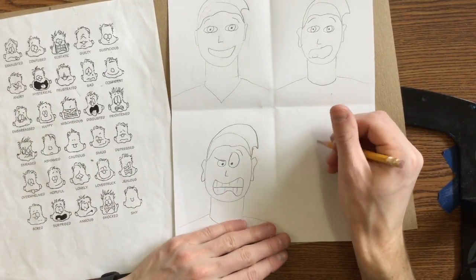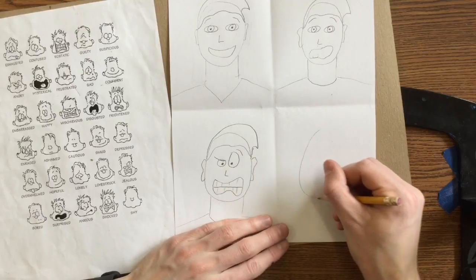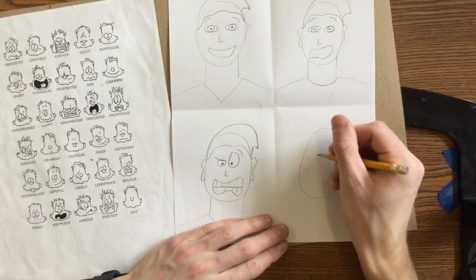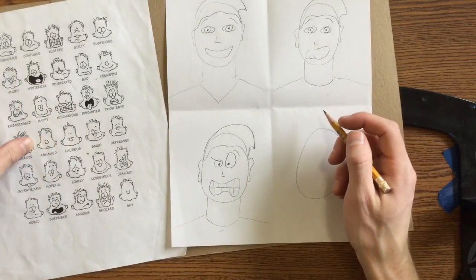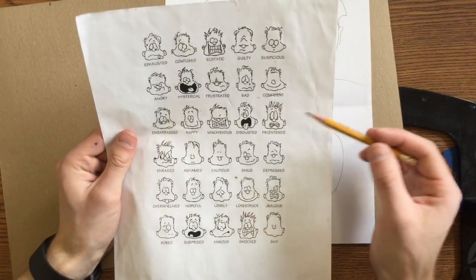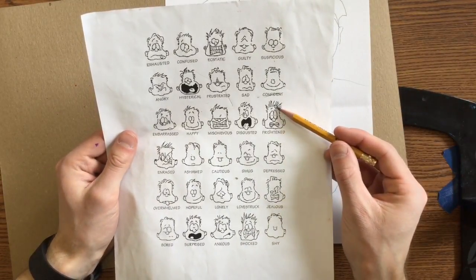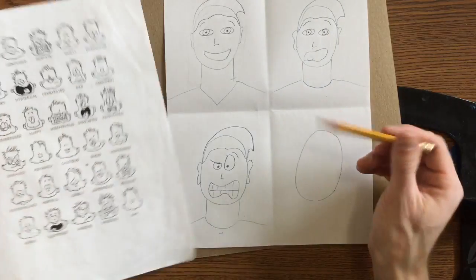So I think I'm going to do frightened. Frightened looks like he has 2 big eyes, eyebrows are up kind of high, and he's got that weird shaped mouth.